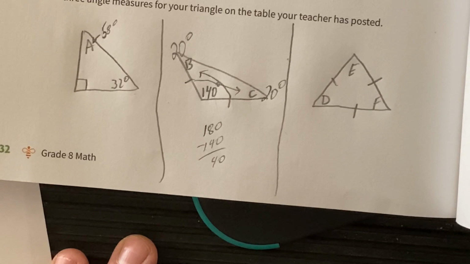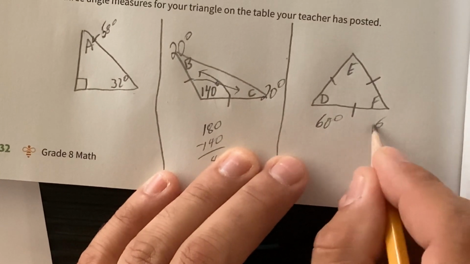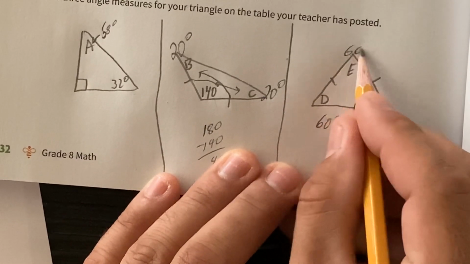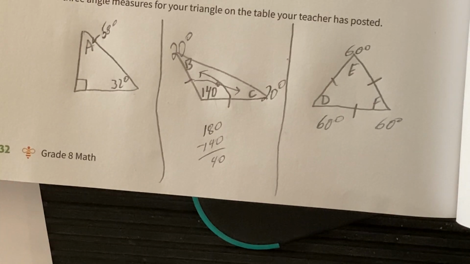How about the last one? Layton, you got that one? No idea. Bethany? Why? Yeah, again, the tick marks mean all the sides are the same, which means all the angles have to be the same. So 180 divided by 3 is 60.